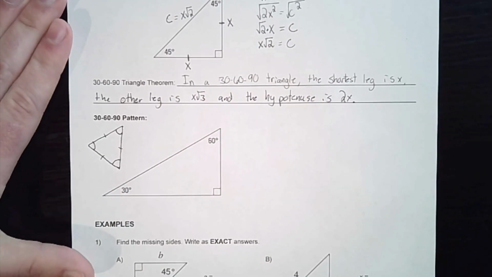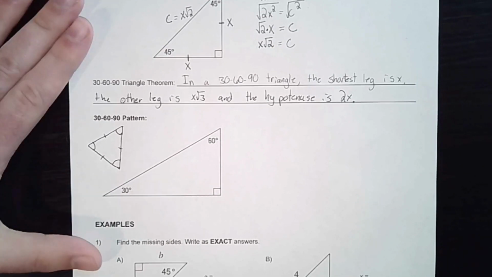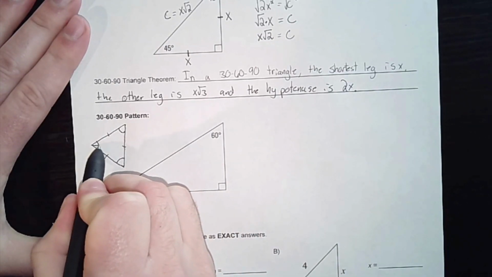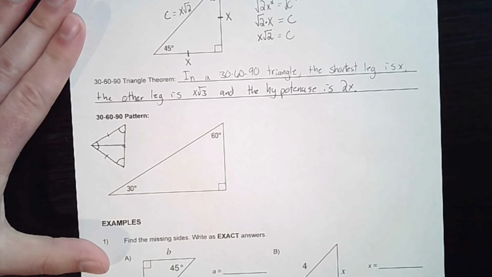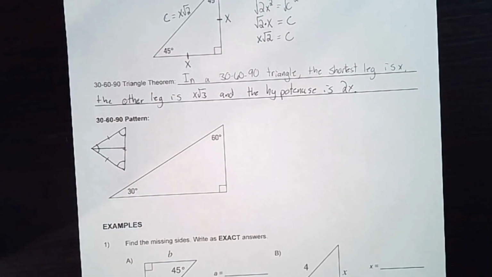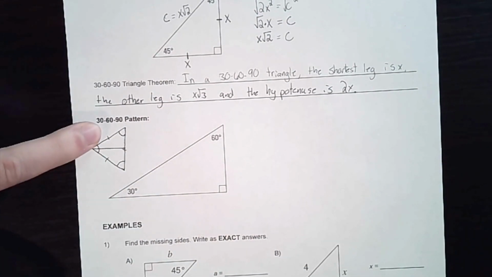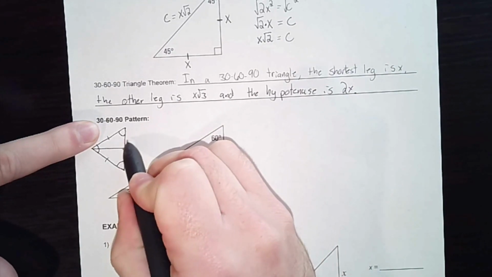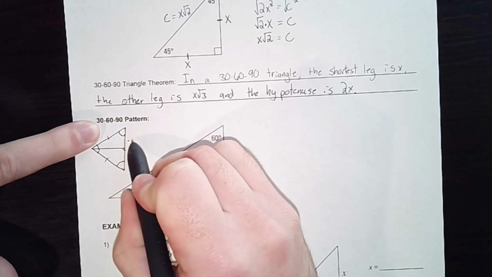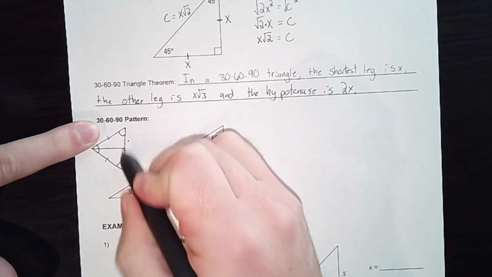The problem is in that triangle I don't have a 90-degree angle. So what we've done is we've taken this triangle and split it straight down the middle. By doing that, I've done two things. I've kept this side on the outside as a full side, and I've taken the side on the other piece of it, and I've now split that whole side in half.